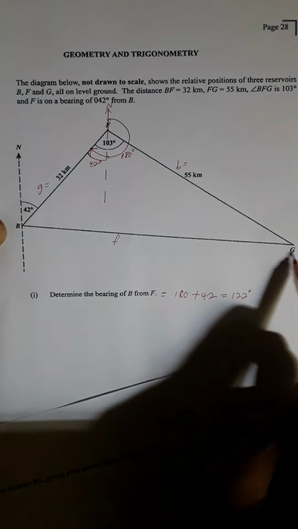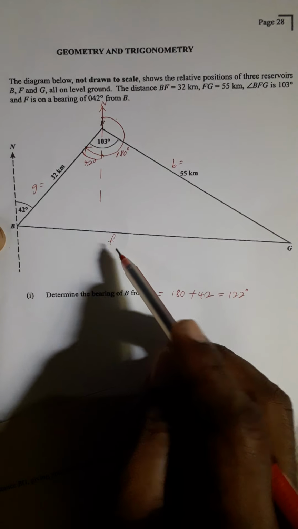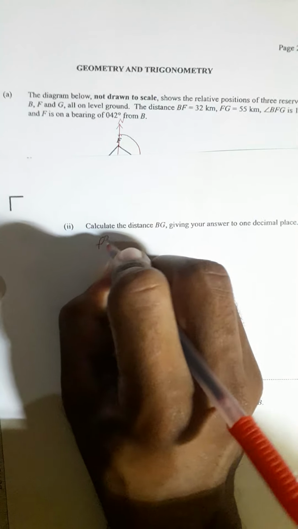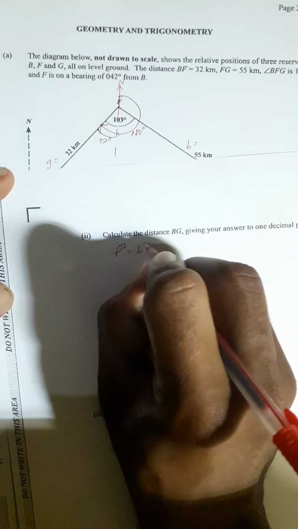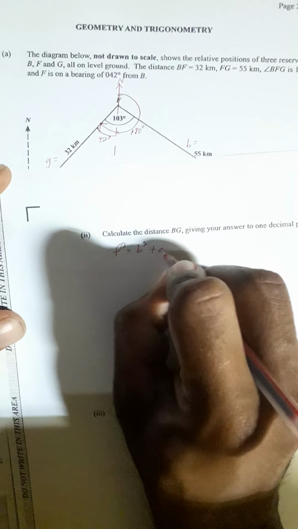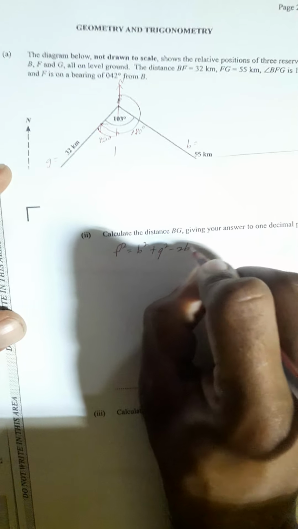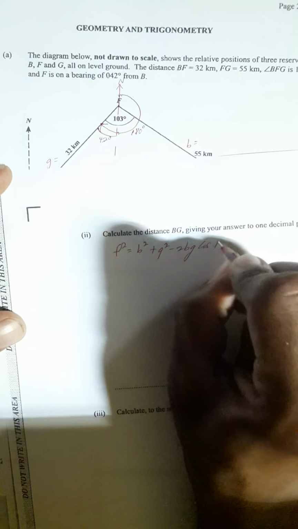For BG, which is f, we'll use the f formula. So I write f squared equals b squared plus g squared minus 2bg cos F.